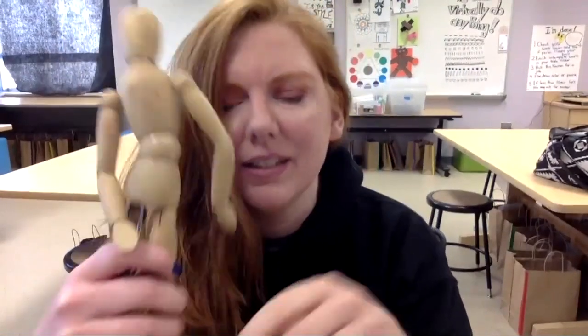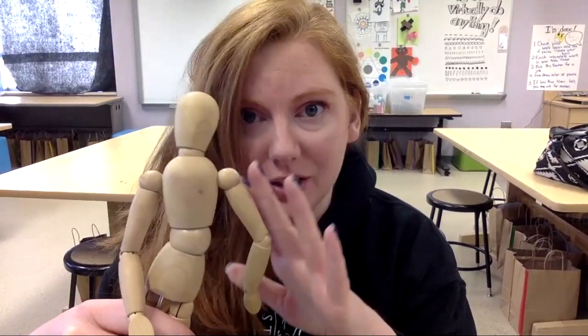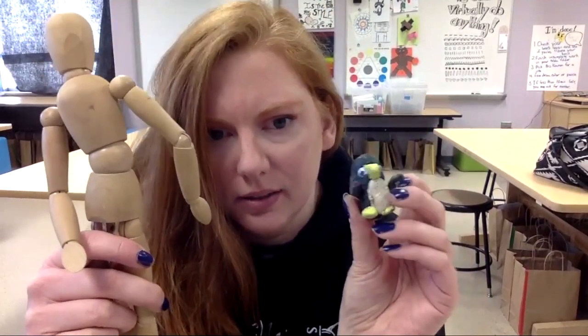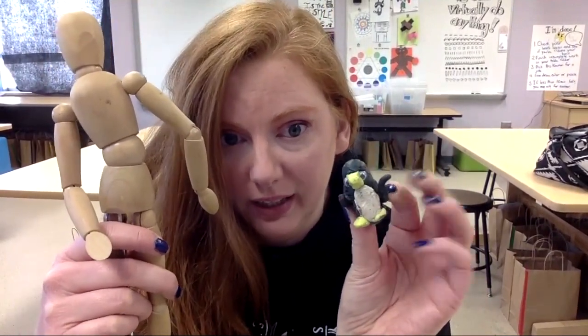Hey tigers! This week we're going to create a stop motion animation. So the first step is to figure out what kind of character you want to be the star of your animation. So you can make something. So I made this little penguin out of modeling clay.